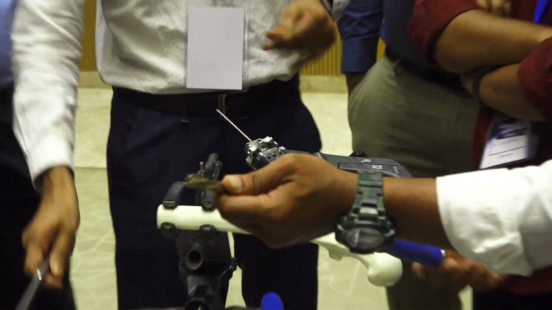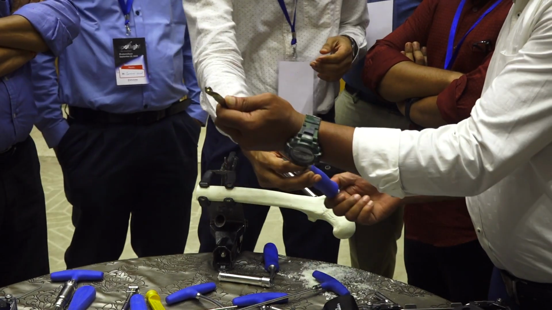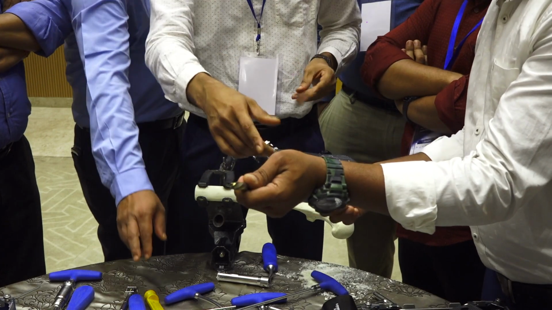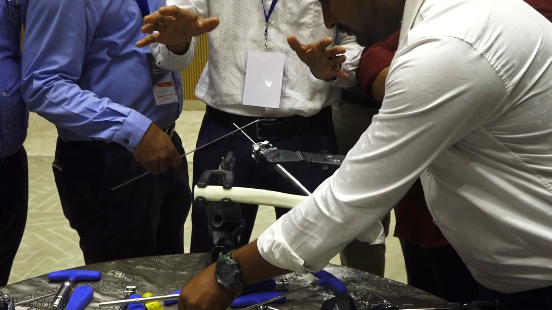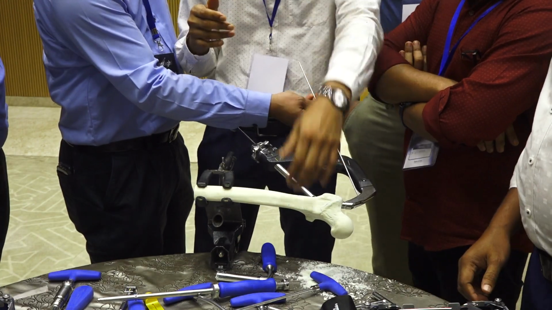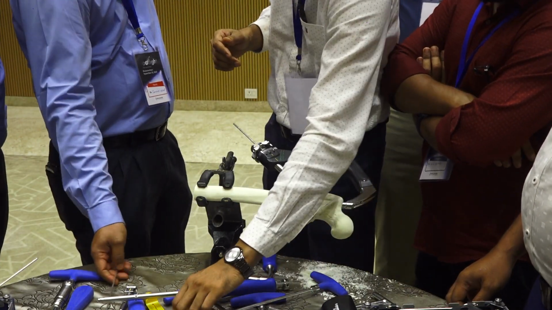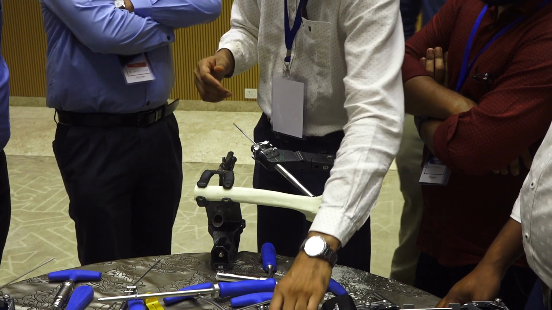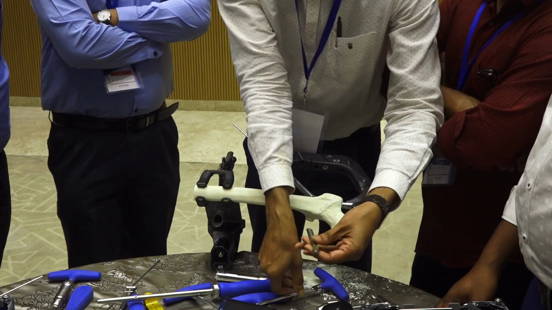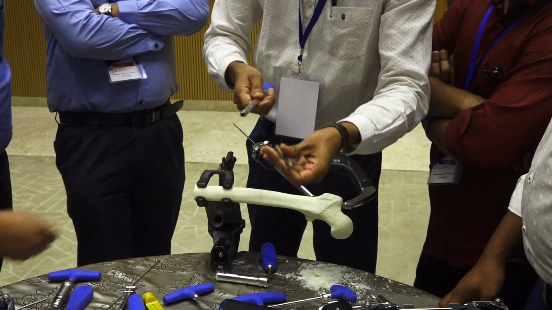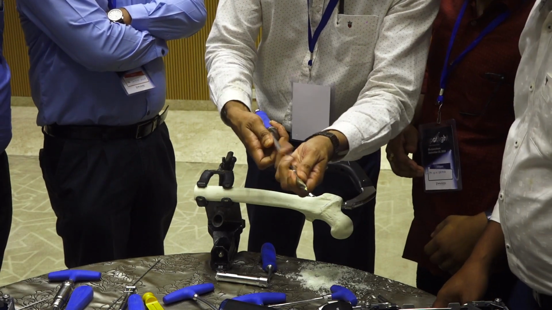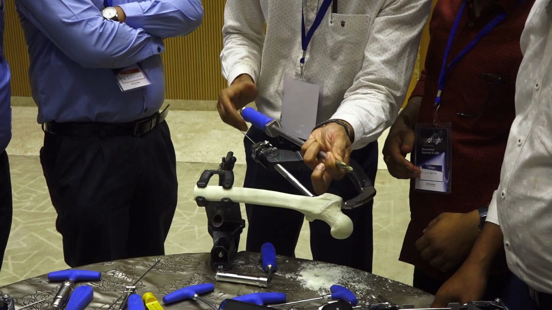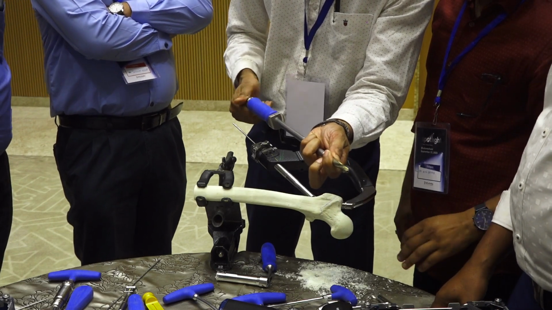Then you take the helical blade and see how it is inserted. Actually, you should always try to do this yourself with the help of company people, because most of the time they will give it to you like this. So if someday they do not come, you will have great difficulty in putting this attachment there. It will fit like this, and there is an inner locking mechanism.